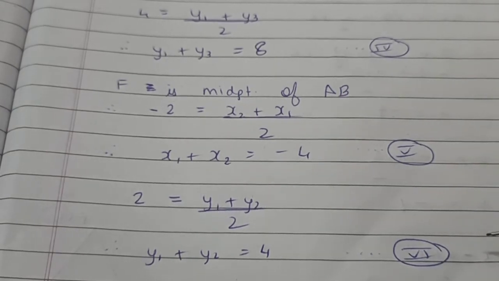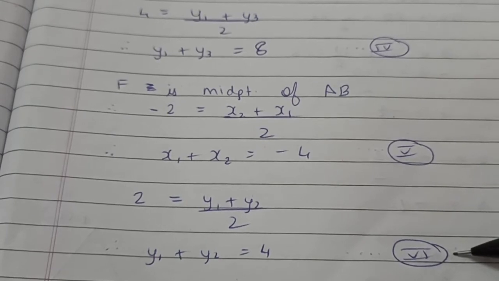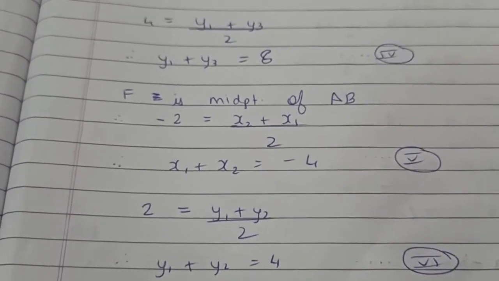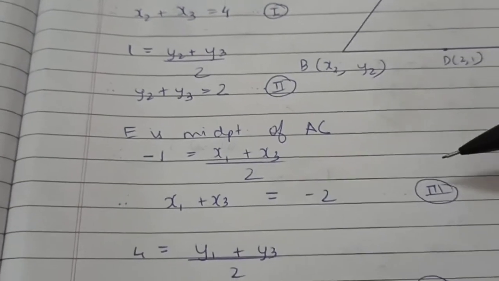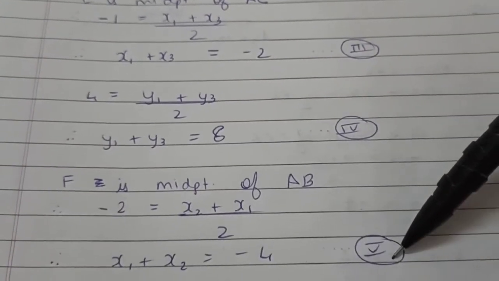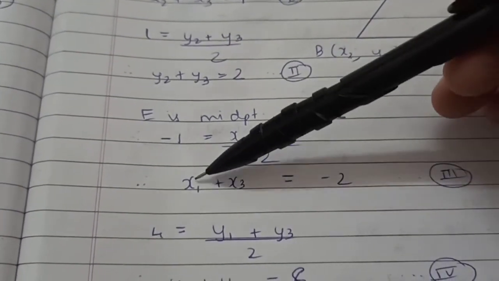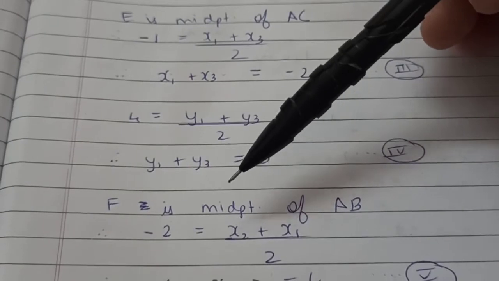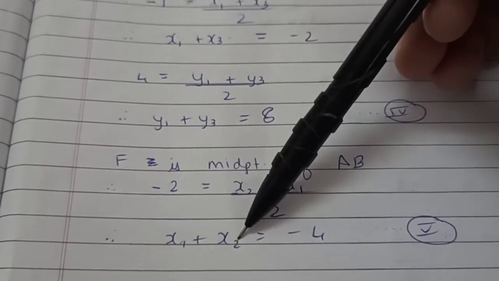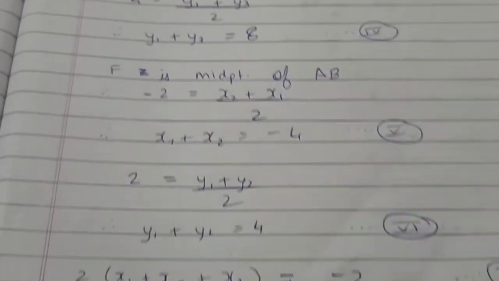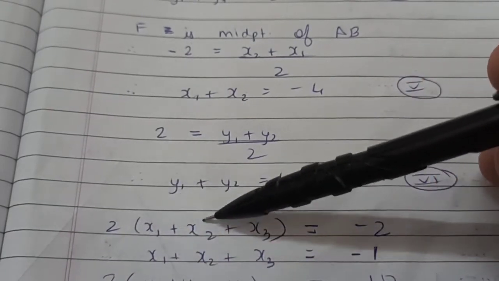But there is a trick which I use to solve. First of all, I'm going to add equations 1, 3 and 5, all the x equations. So that will be x2 plus x3 plus x1 plus x3 plus x1 plus x2. So I'm getting twice of x1 plus x2 plus x3.